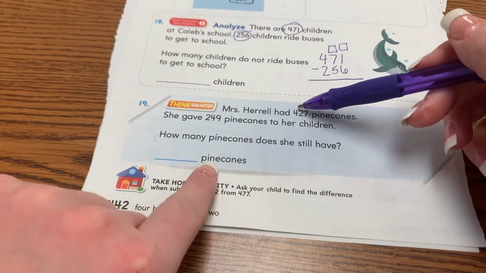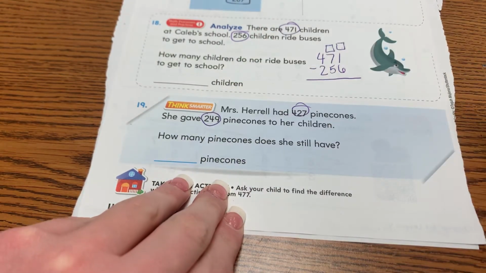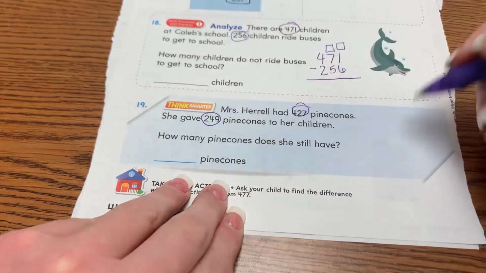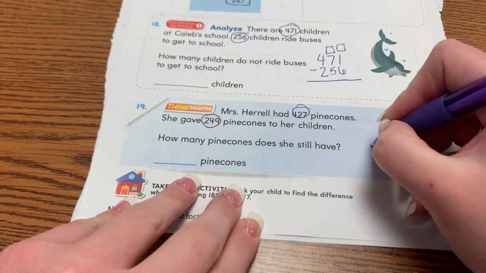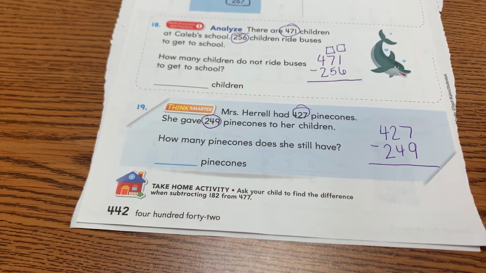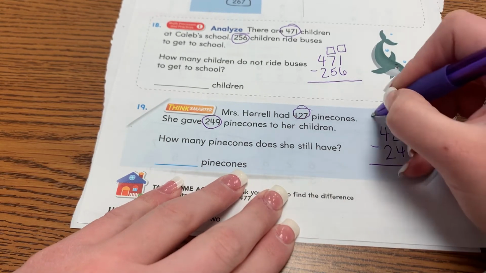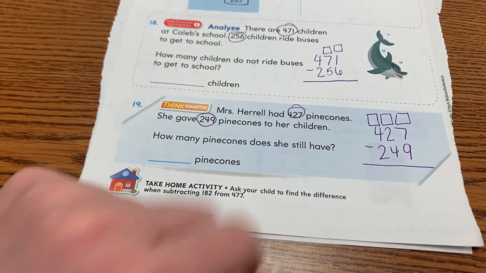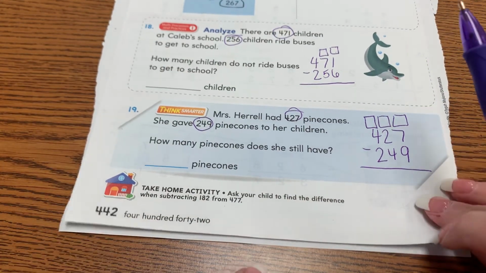Miss Harrell had 427 pine cones. She gave 249 pine cones to her children. How many pine cones does she still have? We just subtract these, because we take what she had, we subtract what she gave to her kids, and we're good there. So for this one, you are going to have to fill in 3 boxes. So go ahead and make sure that you have these now. Pause to do so. Flip back to page 441. Okay.